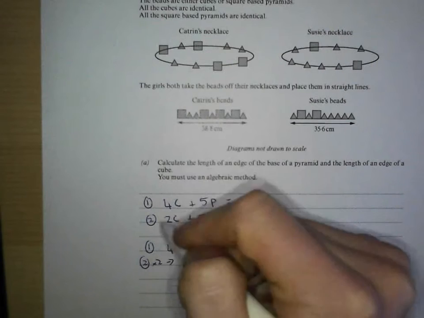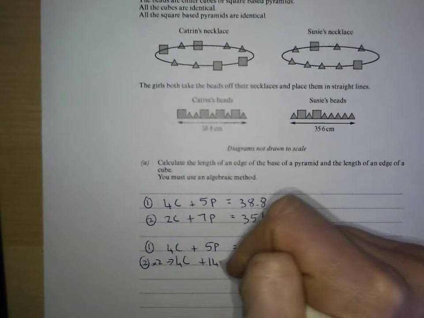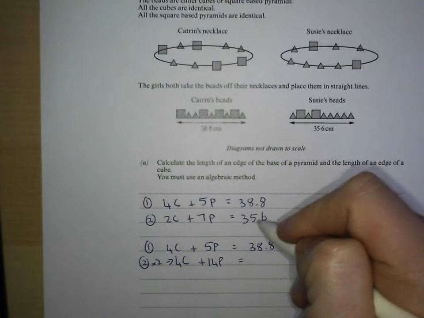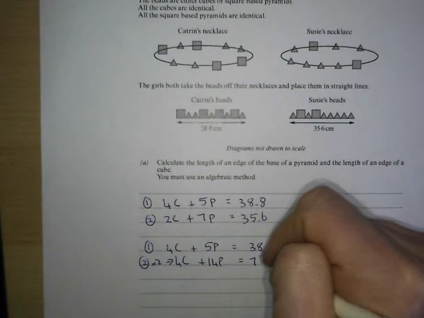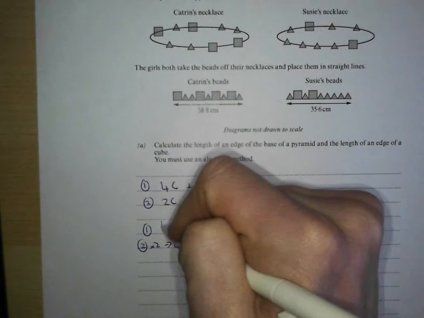And that's going to give me, instead of 2c, I'm going to have 4c. Instead of 7p, I'm going to have 14p. And instead of 35.6, double 35 is 70. Double 0.6 is 1.2, so 71.2. You've got to be good with your decimals with these ones. Put a box around the letter you've made the same.